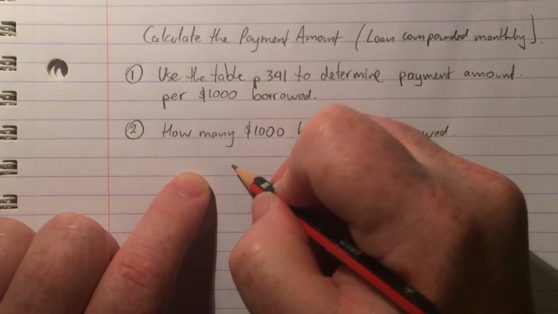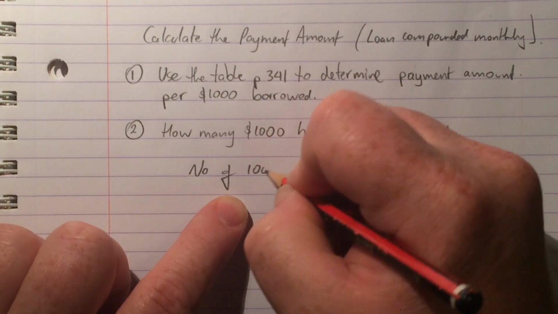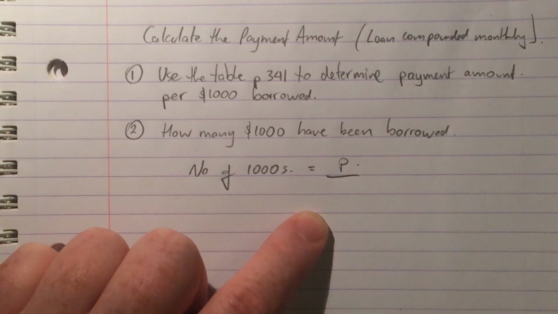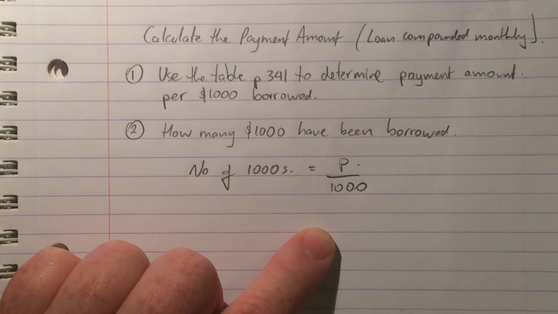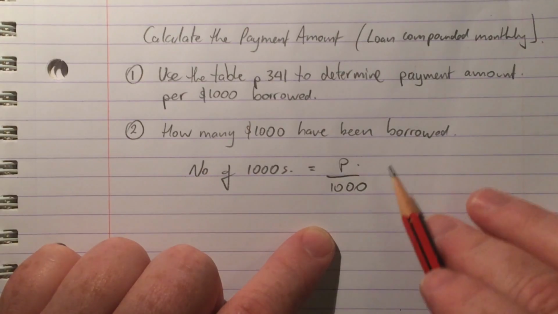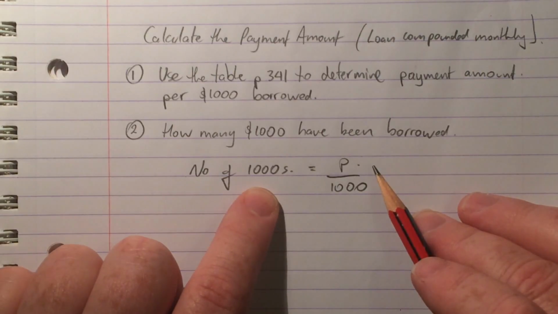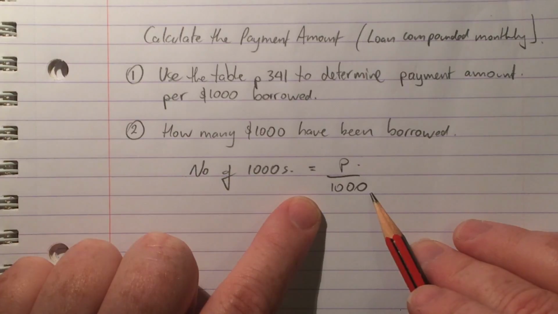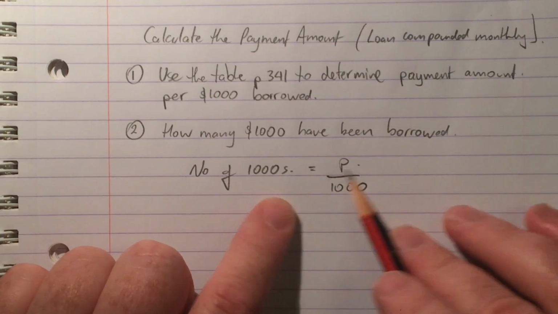And that's a simple matter of taking the principal, the amount borrowed, and dividing it by 1,000. For example, if you borrowed $5,000, then the number of $1,000 borrowed would be 5,000 divided by 1,000, which would be 5.